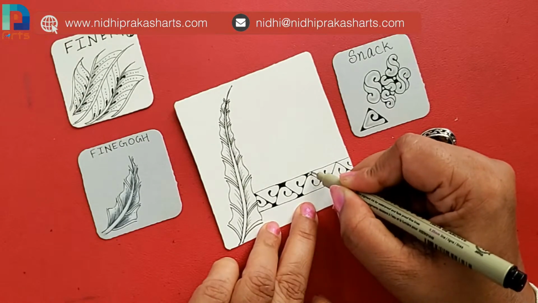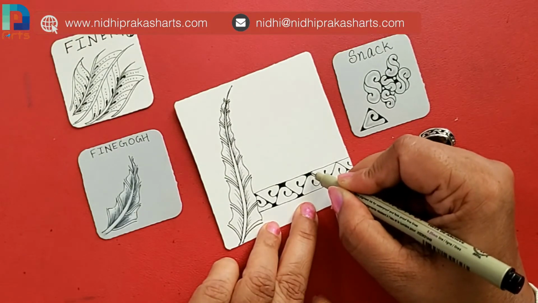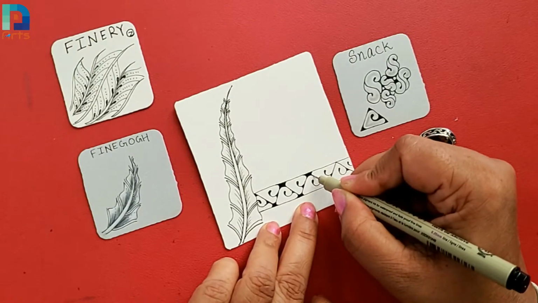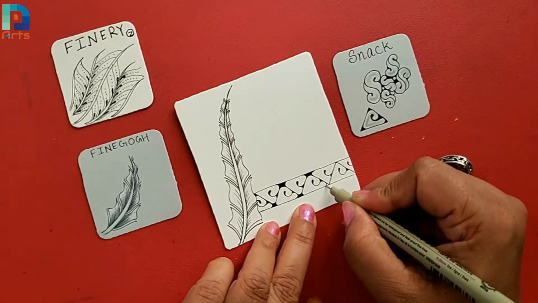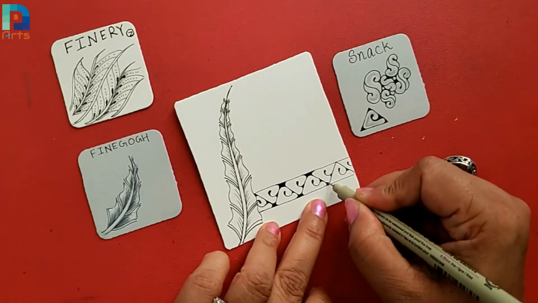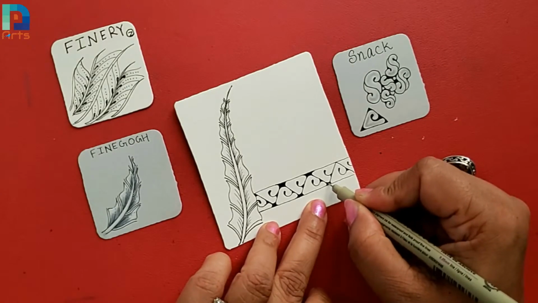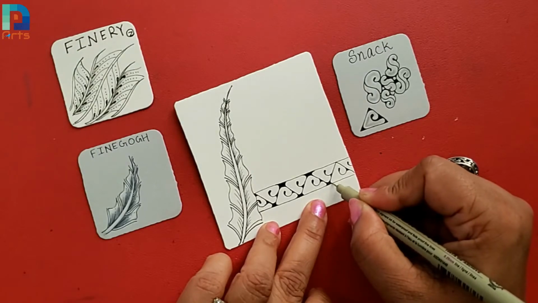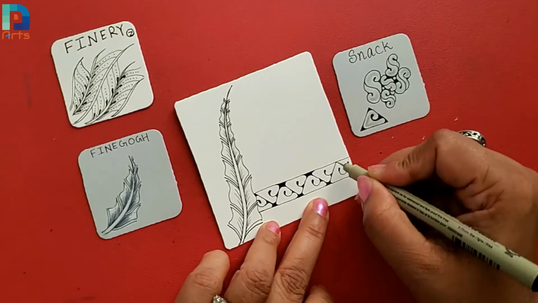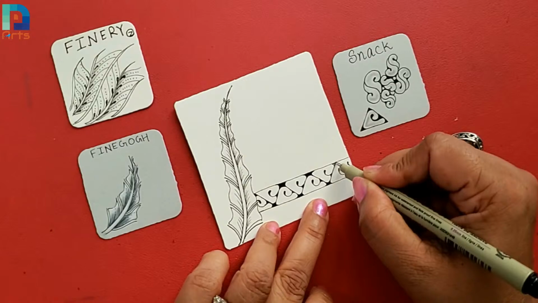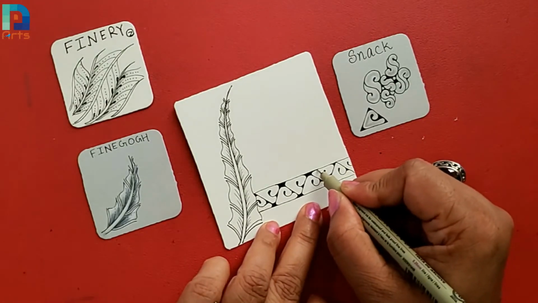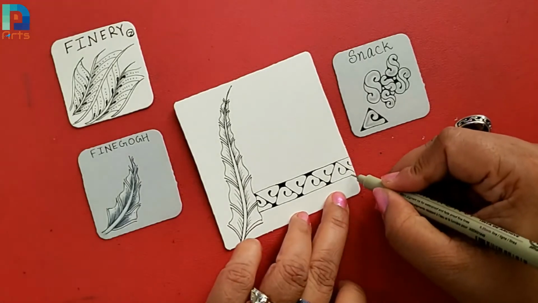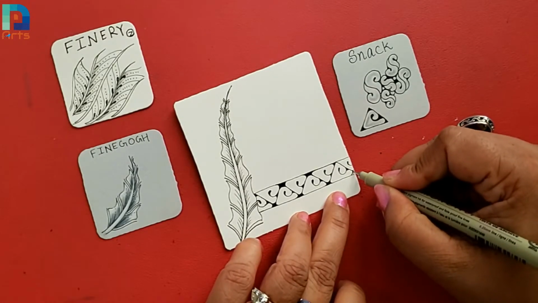Take your time. Keep smiling. And I really want to say thank you to all these CZTs who have deconstructed these beautiful tangles. And thank you to Stephanie to combine all these tangles in the list and prepare the list every single year for us.